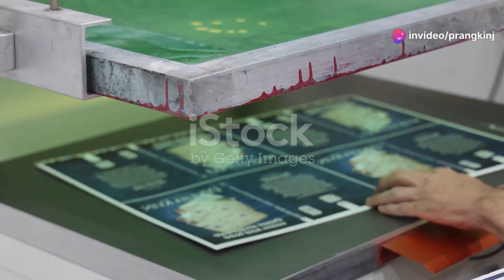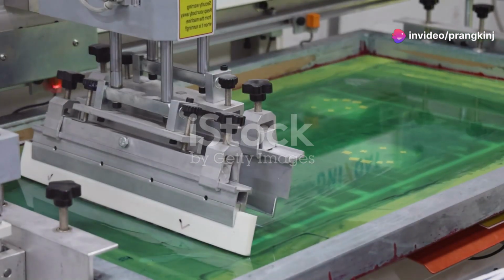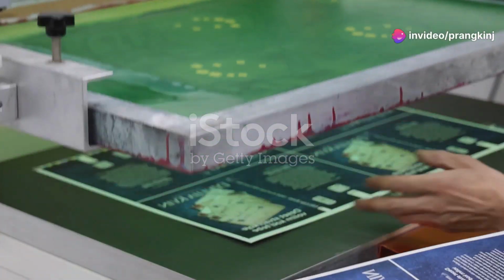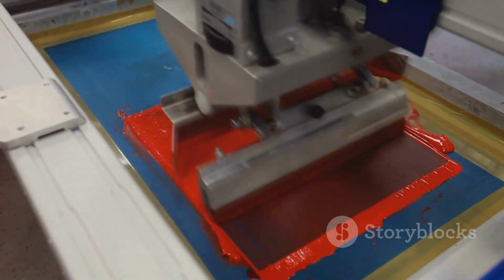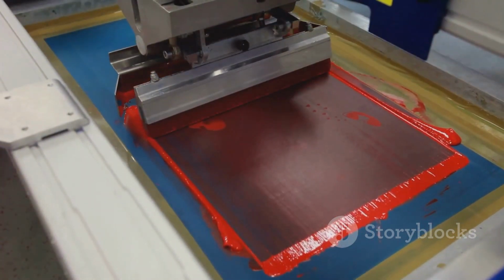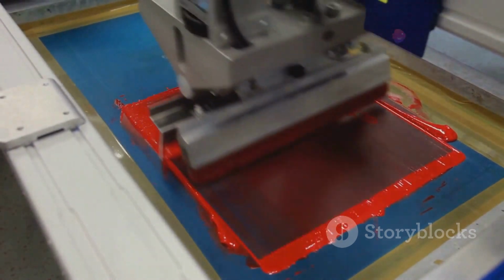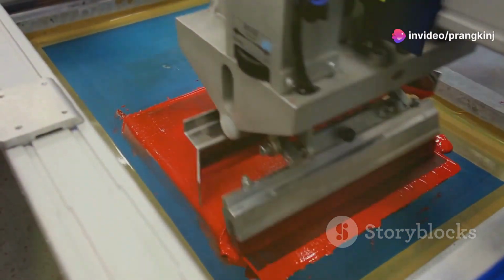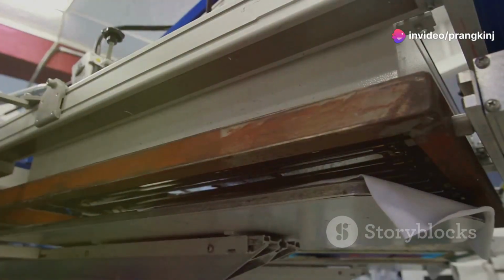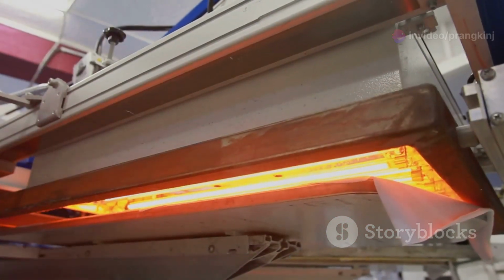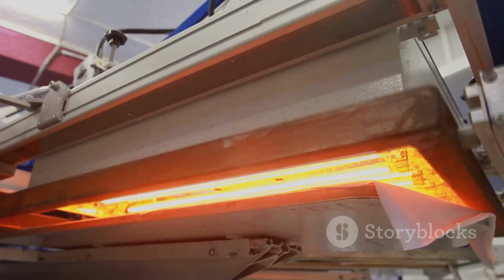Screen printing gets its name from the mesh screens used to transfer ink onto the fabric. These screens are like stencils, allowing ink to pass through specific areas to recreate the design. Imagine a fine mesh stretched tightly over a frame. This mesh is coated with a light-sensitive emulsion. The design, separated into color layers, is then printed onto transparent films.